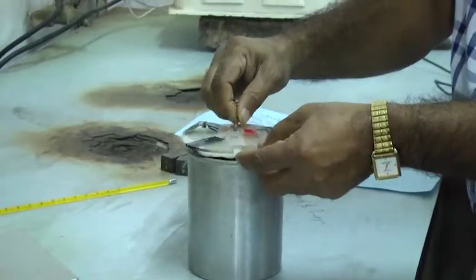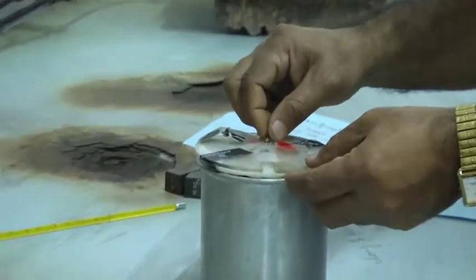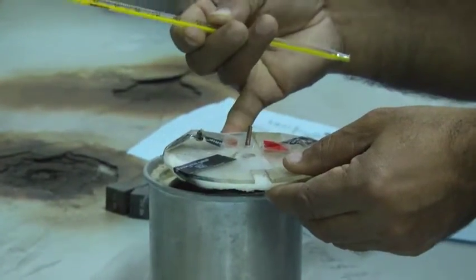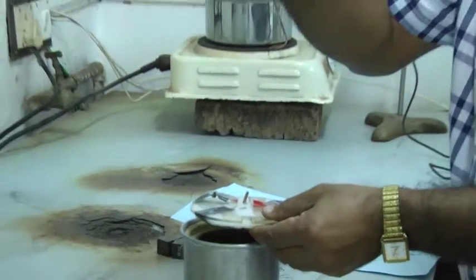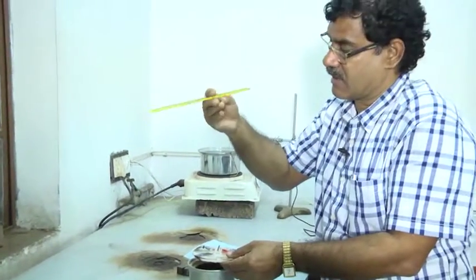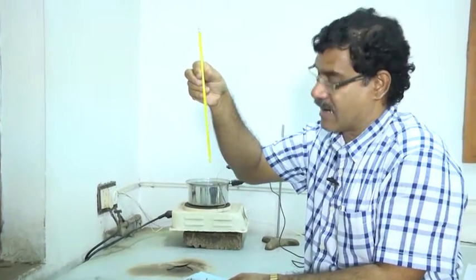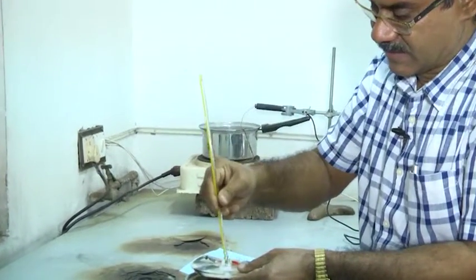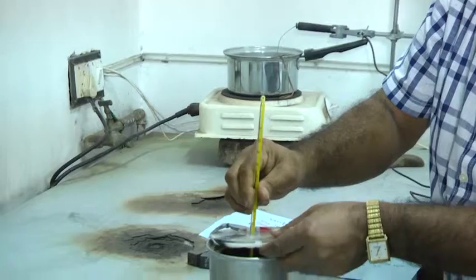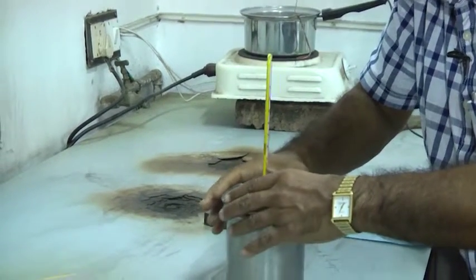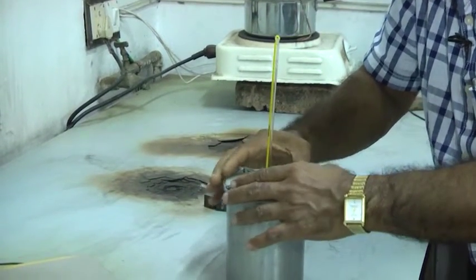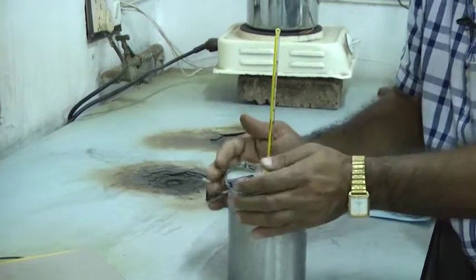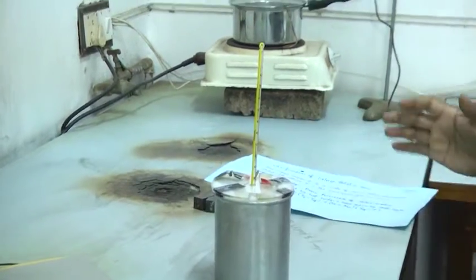So, the other end of the stirrer I have taken out, and I need to measure the temperature with the thermometer. For that I will use this mercury thermometer. Then I will keep it in a position that is thermally sealed as much as possible.